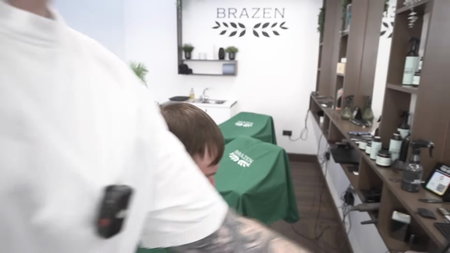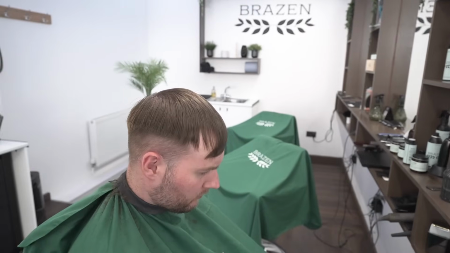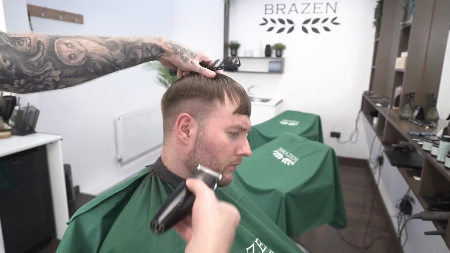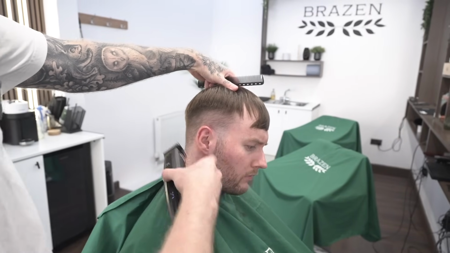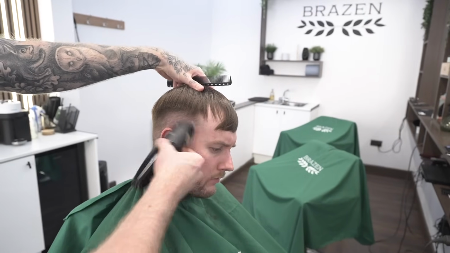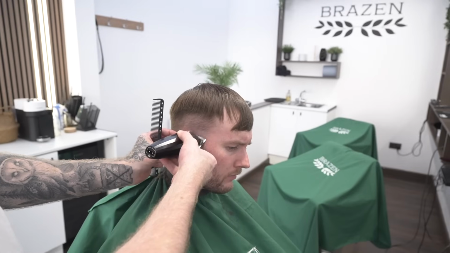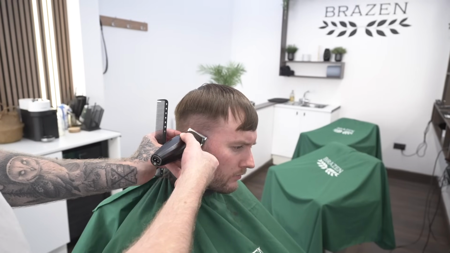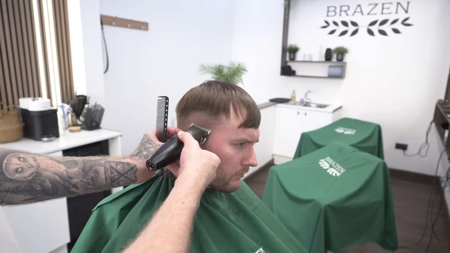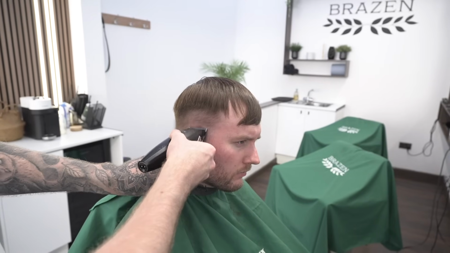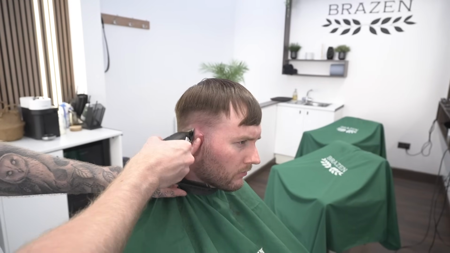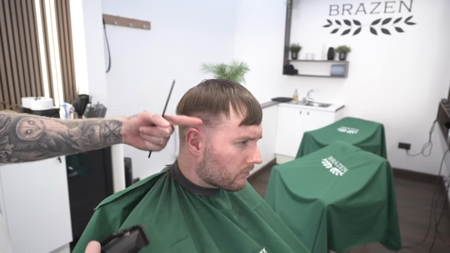So we get the 0.5. We're going to do our line here, our shortest length. We'll maybe taper into the beard a little bit shorter. And just almost come in at an angle there to scoop under those hairs that are growing back the way, so we get them all down to the same length and it's all even. But I'm only going about a finger's width here.